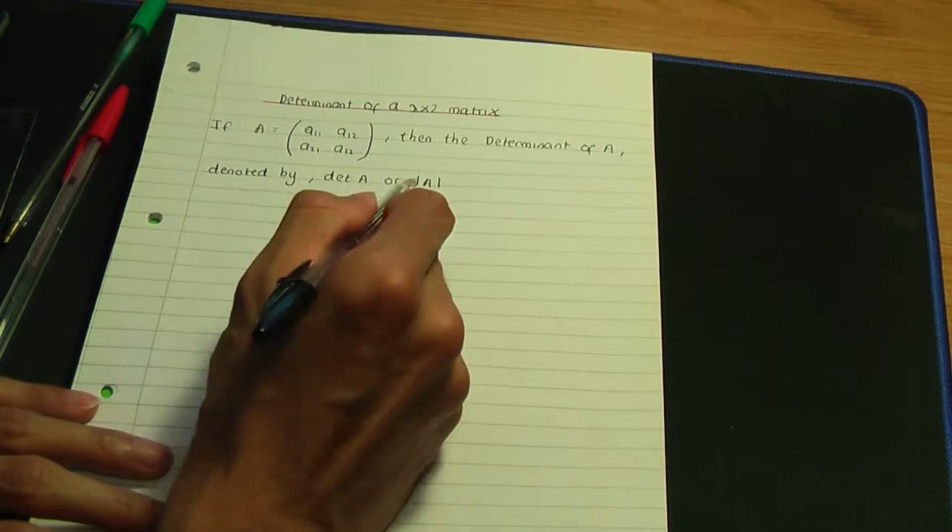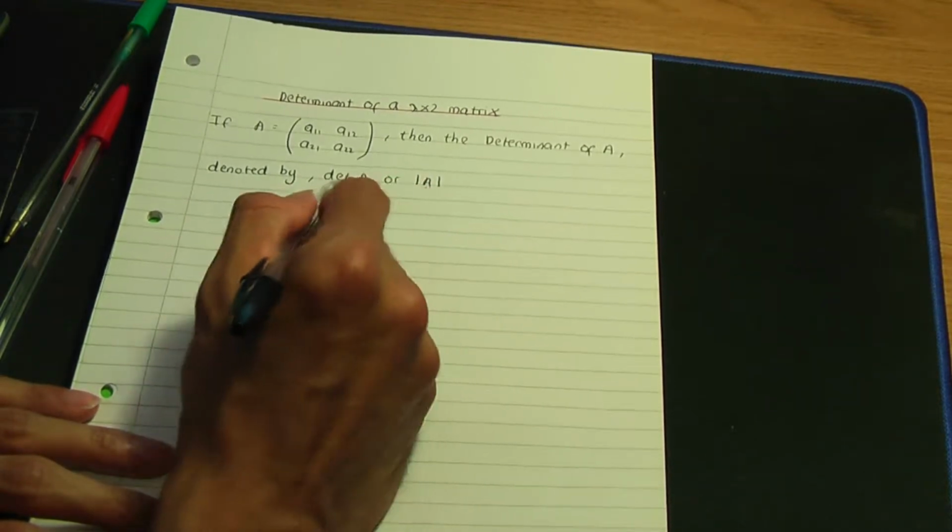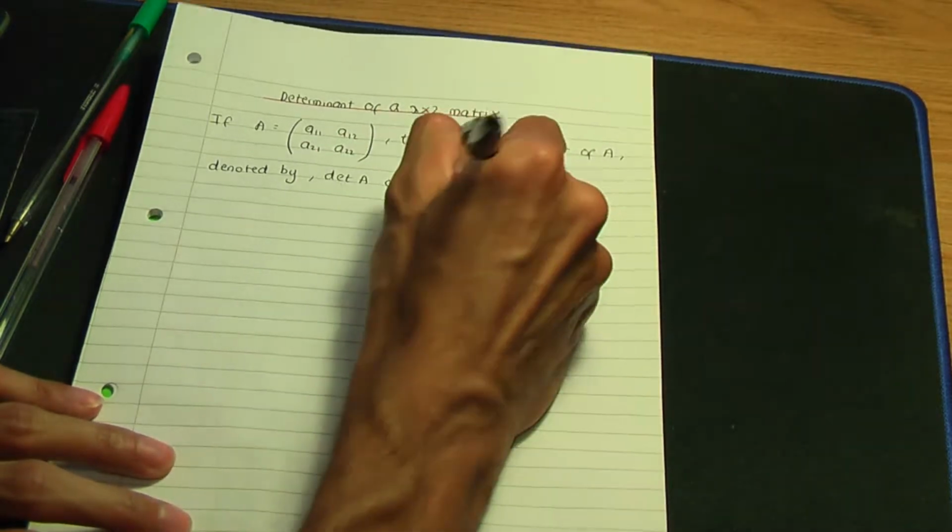So you could represent the determinant by using any one of these notations.